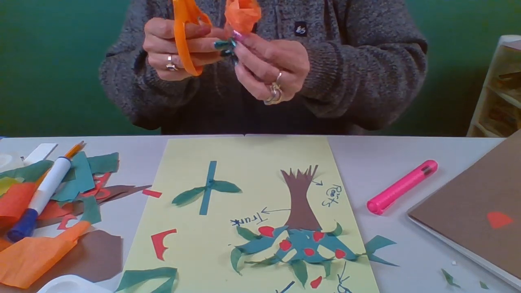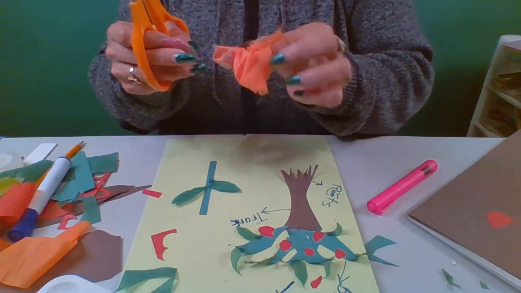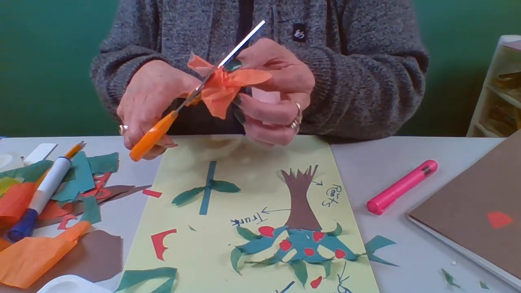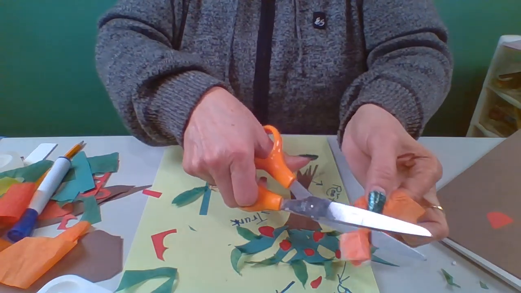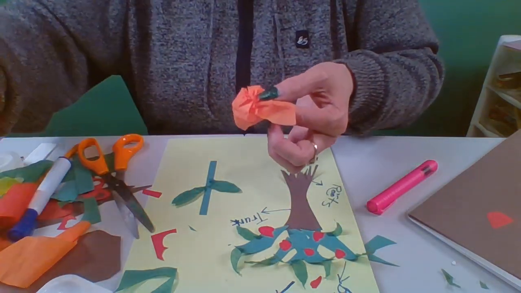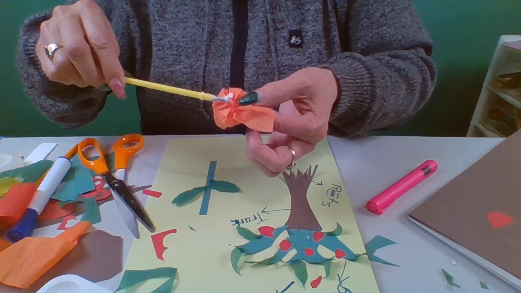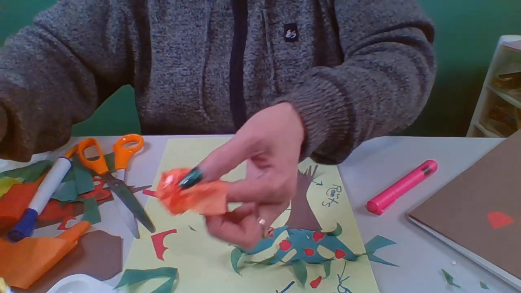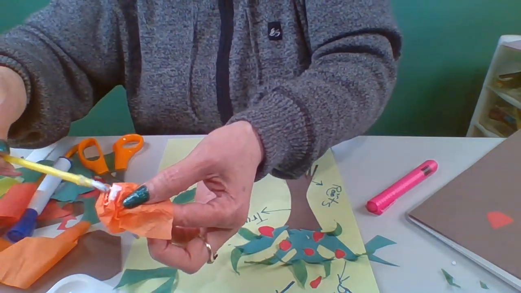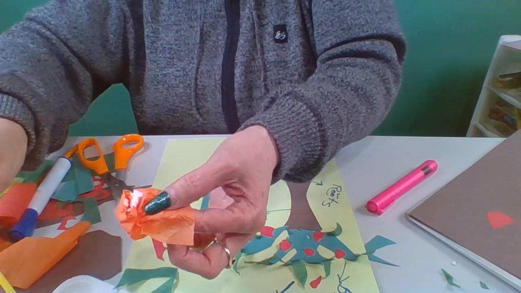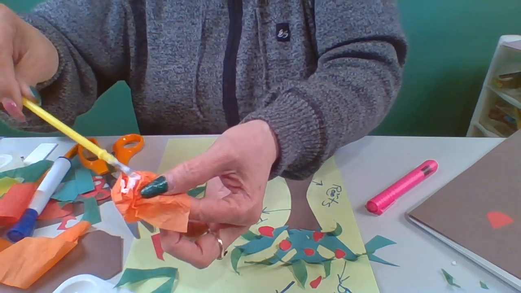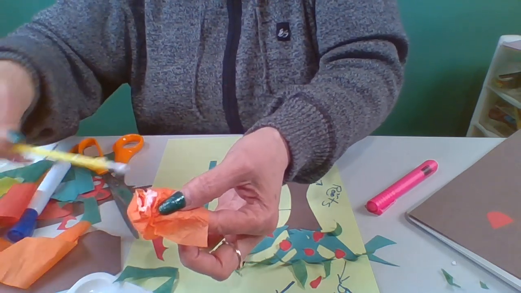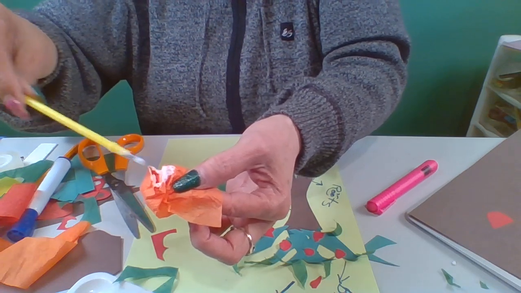Then I put this tape to hold it. Now I am going to cut this tape, all the tape from the bottom, and I am going to put some glue now. Okay, kids? Put glue there to hold it together. Put a bunch of glue there.